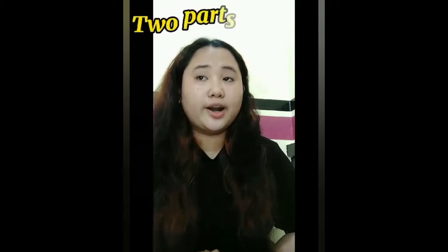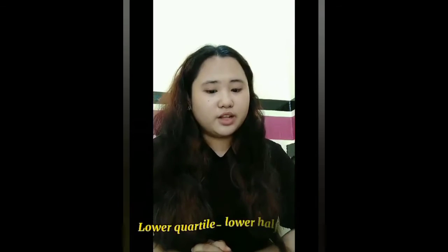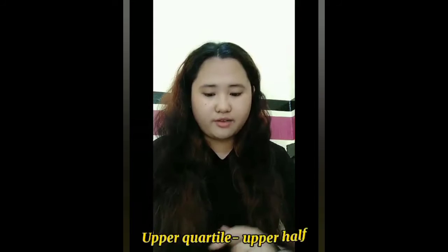To understand Box-and-Whisker plots, you have to understand medians and quartiles of a data set. The median is the middle number of a set of data or the average of the two numbers if there are an even number of data points. The median divides the data set into two parts, the upper set and the lower set. The lower quartile is the median of the lower half and the upper quartile is the median of the upper half.